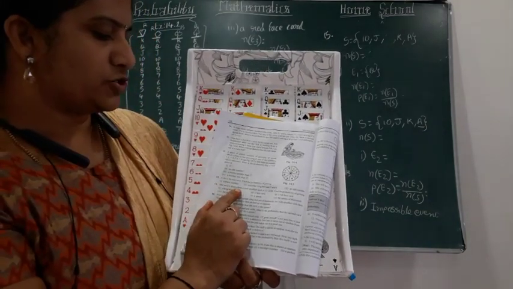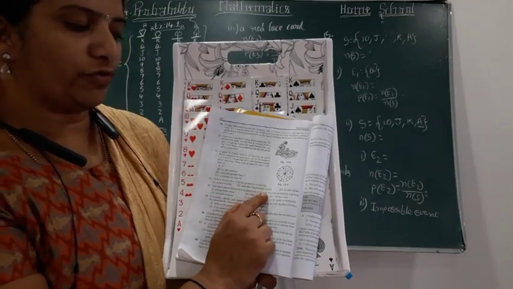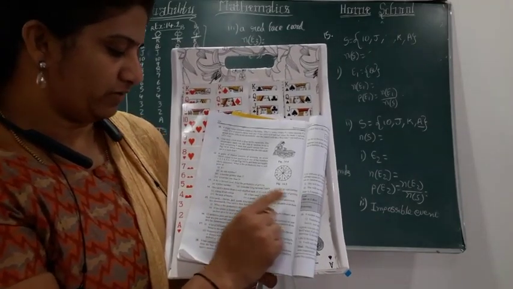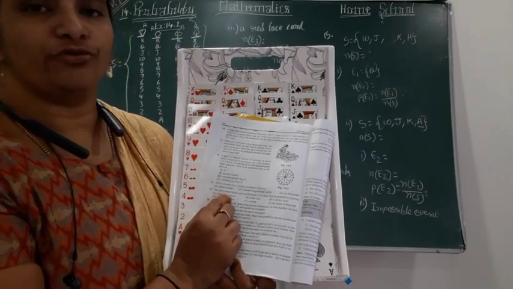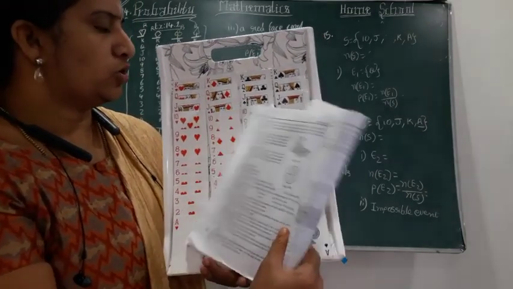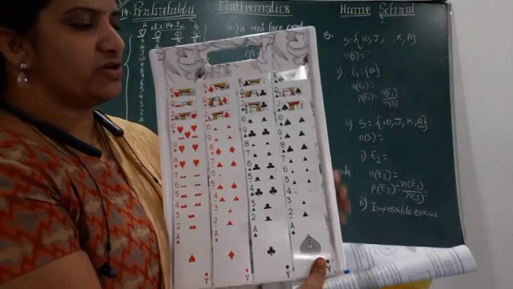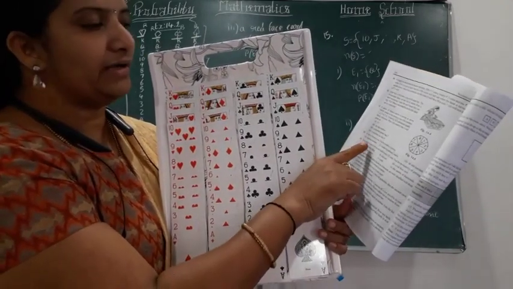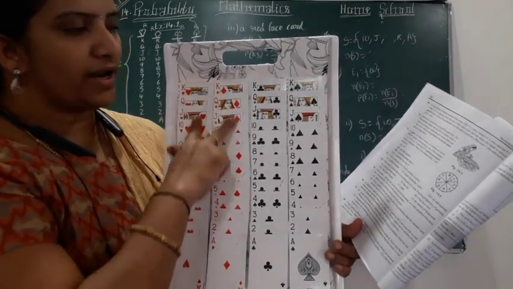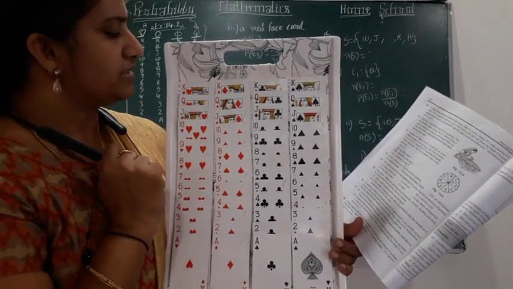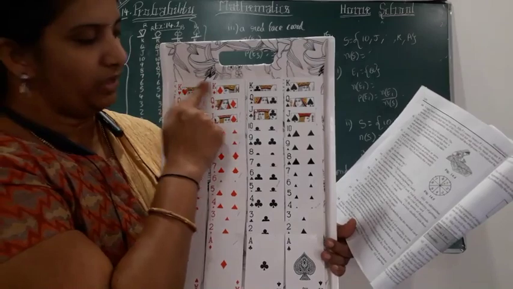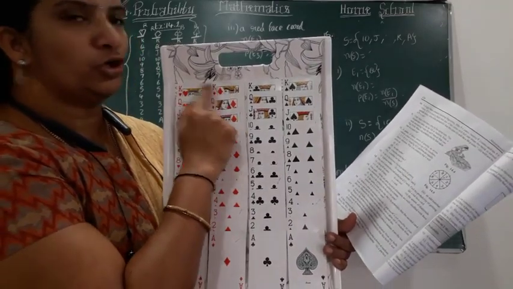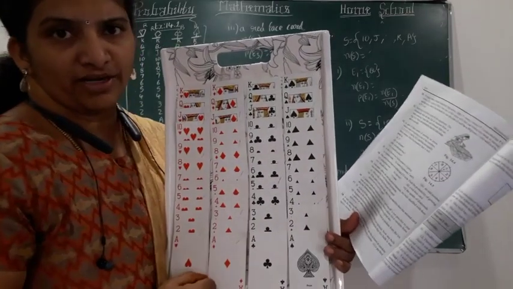One card is drawn from a well-shuffled deck of 52 cards. Find the probability of getting a king of red color. So, let's start the first question. What is the first question here? A king of red color. These 2 are red colored cards. How many kings can you see here? 1 here and another here. So total 2 kings. So, what's your probability?